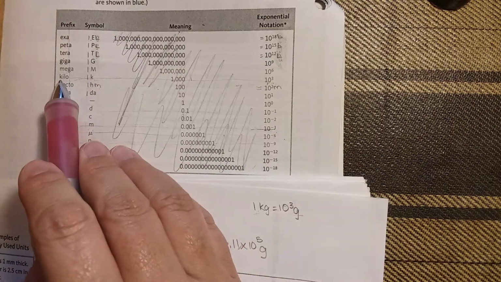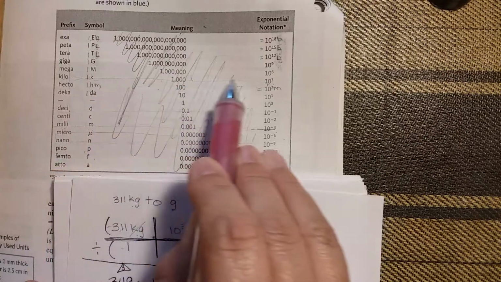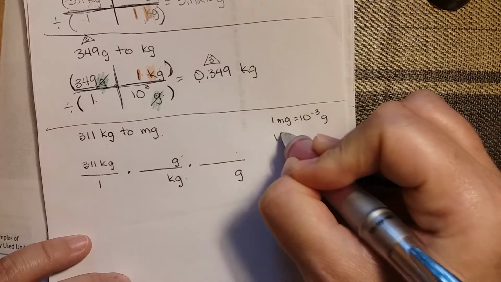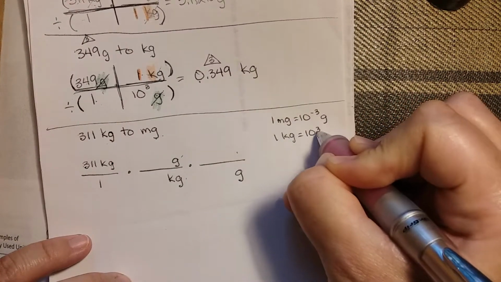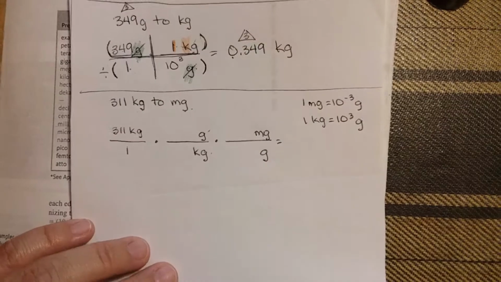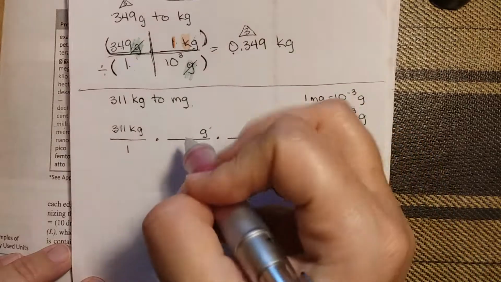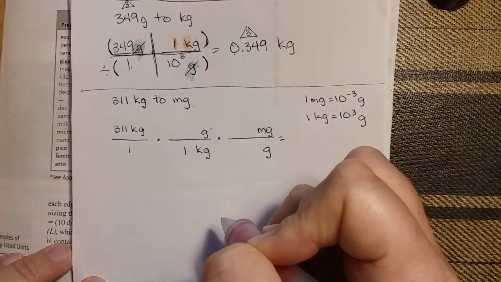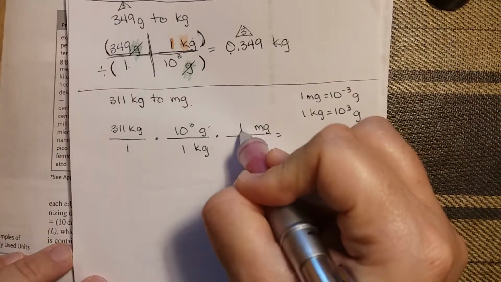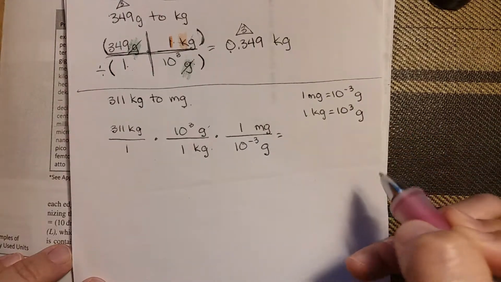And just like before, but practice never hurts, I've got 1 kilogram that equals 10 to the third grams. 1 kilogram equals 10 to the third grams. All right, so I can go grams to milligrams. I'm sorry about my lamp over here. Okay, so 1 goes next to the prefix. 10 to the third goes next to the grams. 1 goes next to the prefix. 10 to the negative third goes next to the grams.